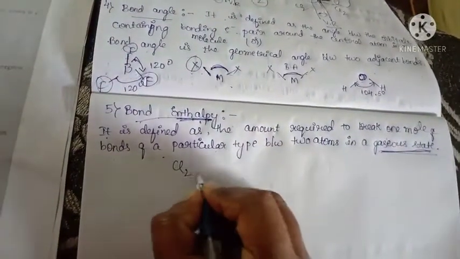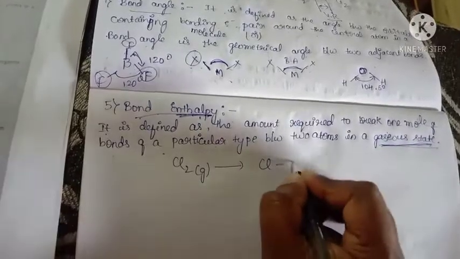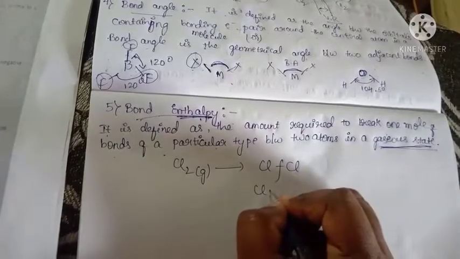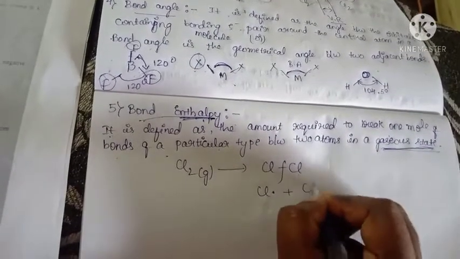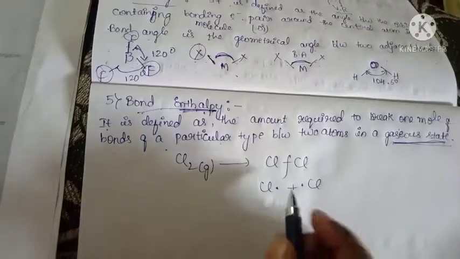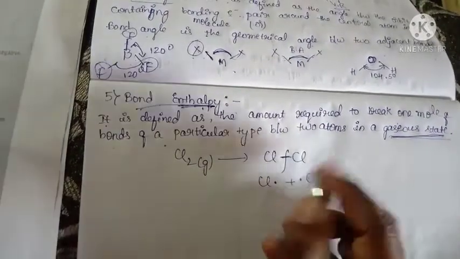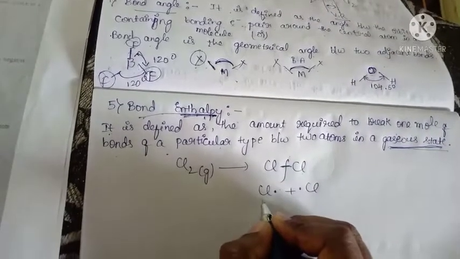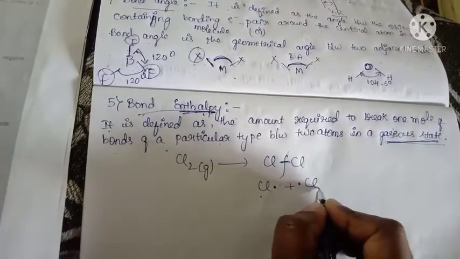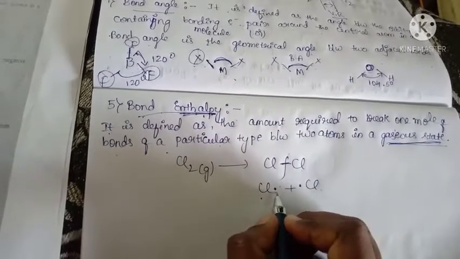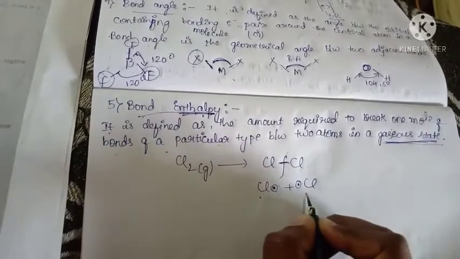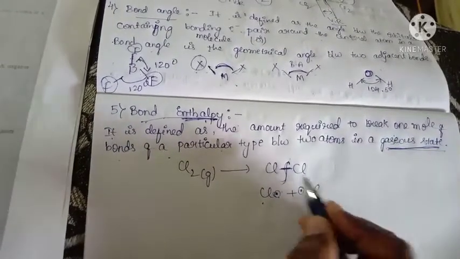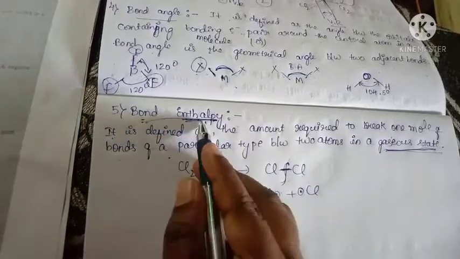Okay, here chlorine in the gaseous state, Cl2, will be broken. It gives a chlorine radical plus a chlorine radical. Here you have to see this: for formation of one bond we need 2 electrons. When it breaks down, one electron goes to one atom and the other electron goes to the other atom. That's why this single electron is called a free radical. For breaking of this bond, that energy is called bond enthalpy.